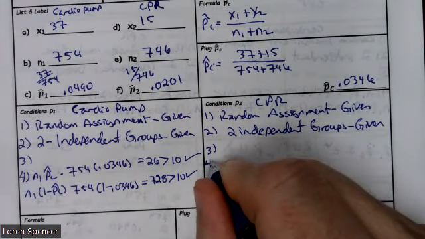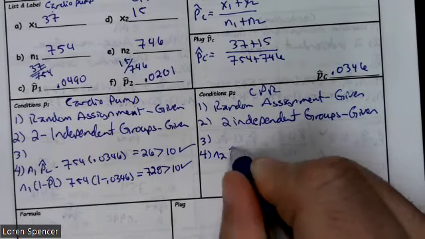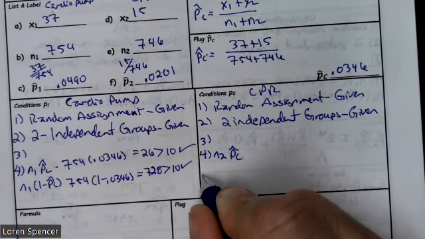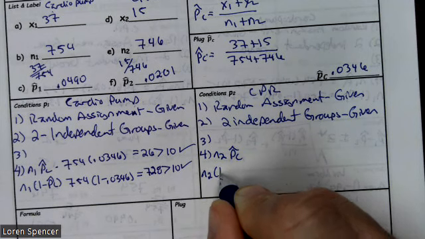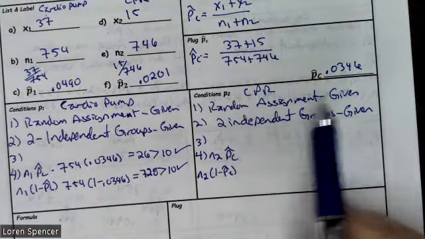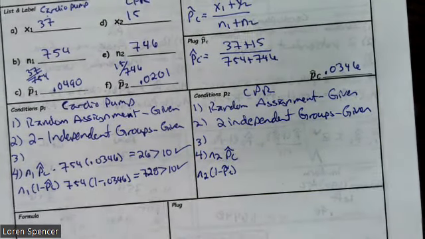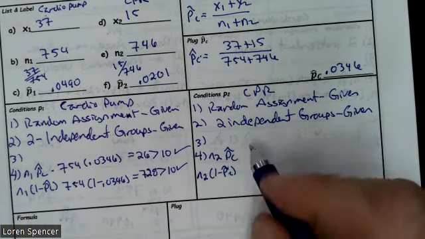Over here, number 4, N2 times P hat C and N2 times 1 minus P hat C. Well, my sample size over here is 746.